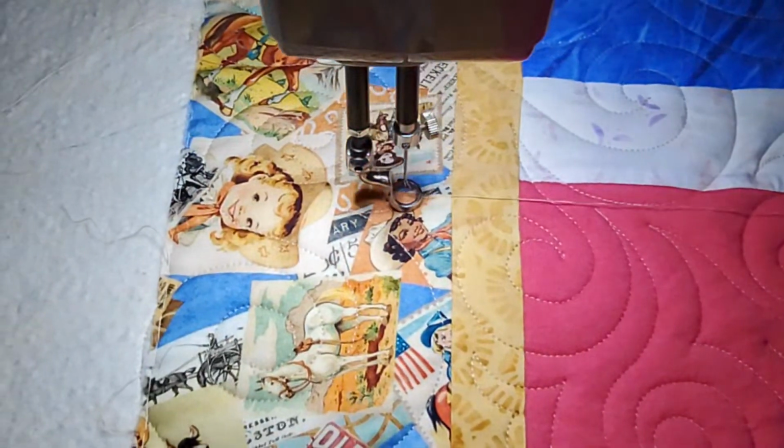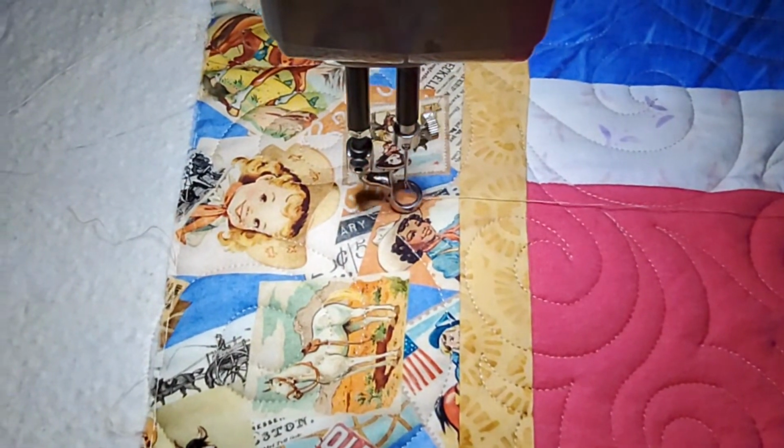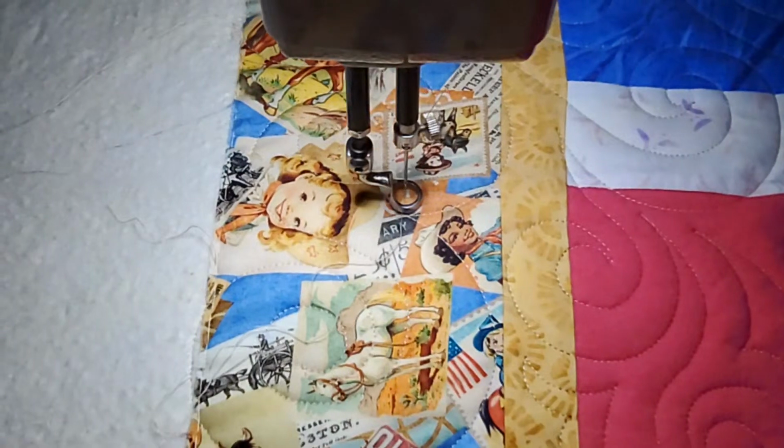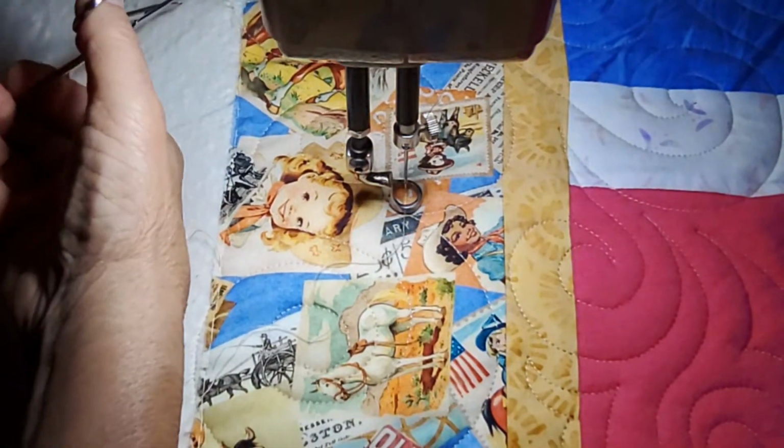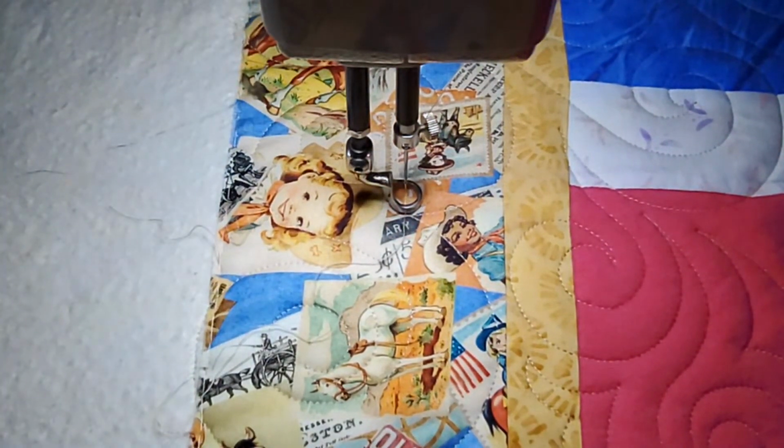So just keep that in mind when you're doing this. So I'm going to clip my thread here. That's where I started. Always clip your threads so you don't have a bunch of tails hanging around.